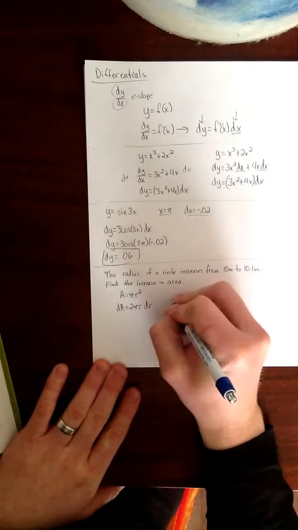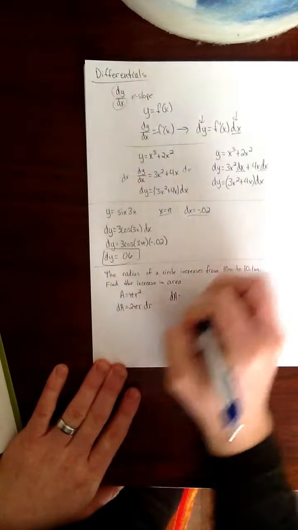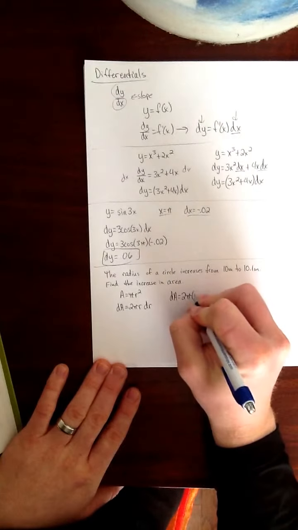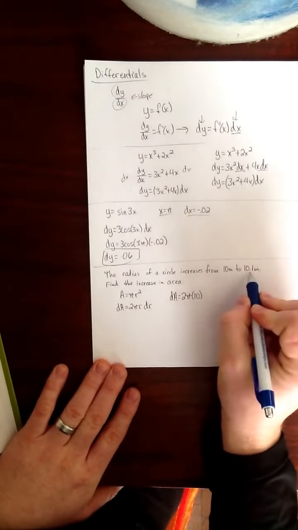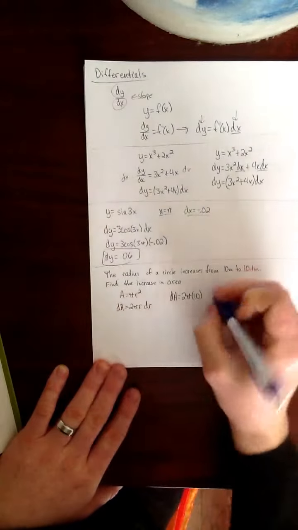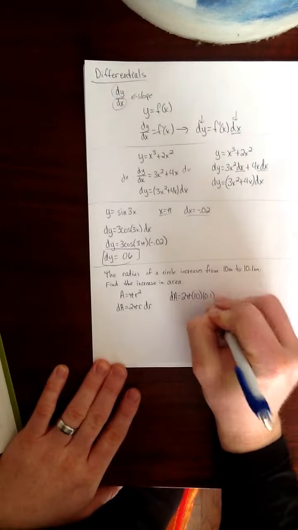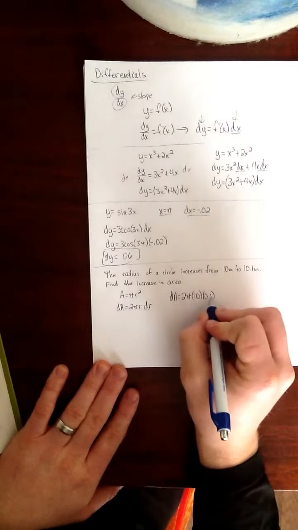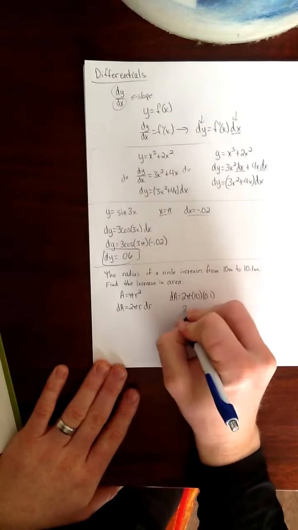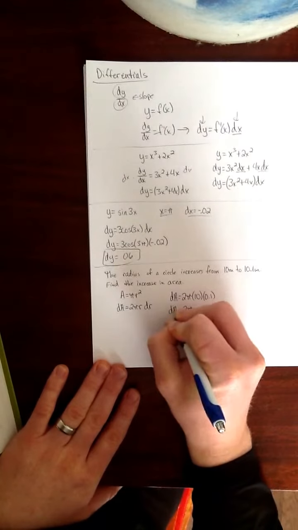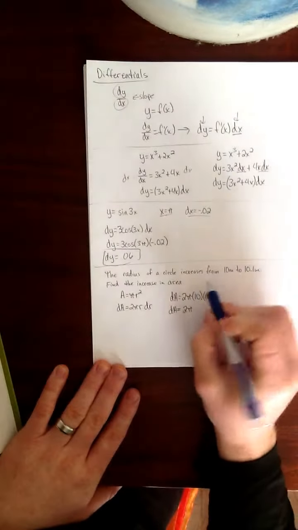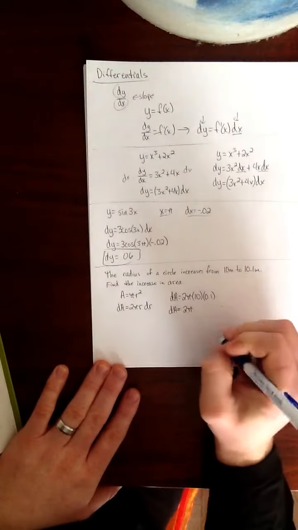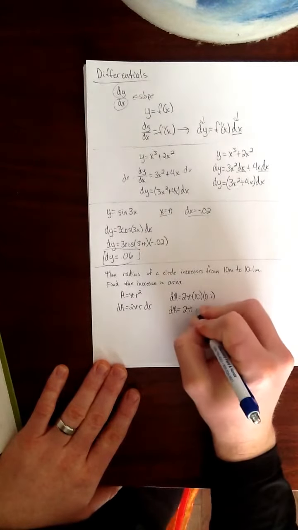So remember, dA basically just means change in area. So dA will equal 2 pi. The original radius was 10, and it moved up to 10.1. So the change in the radius is just 0.1. And if I multiply that out, 10 times 0.1 is 1. So I just get 2 pi. So the change in the area as the radius increased from 10 to 10.1 was 2 pi, I guess it would be meter squared.